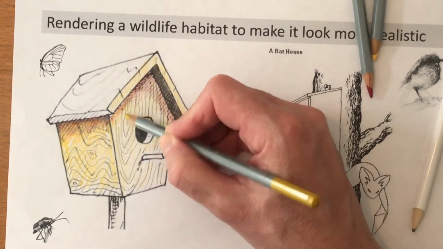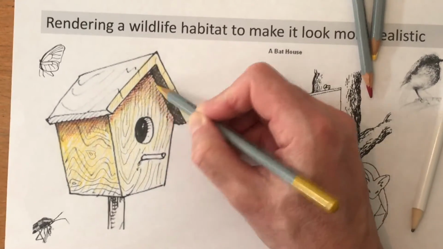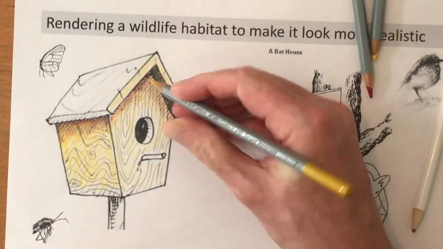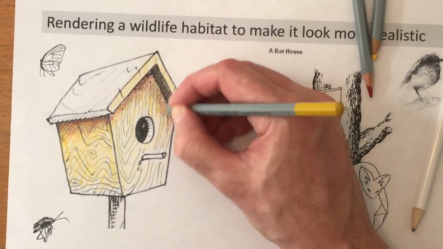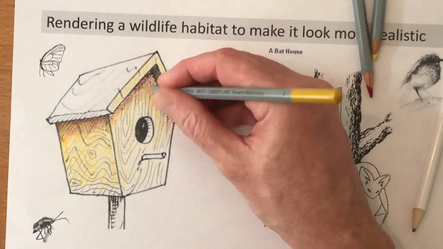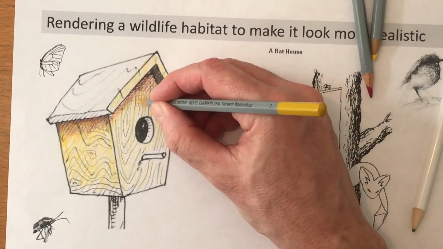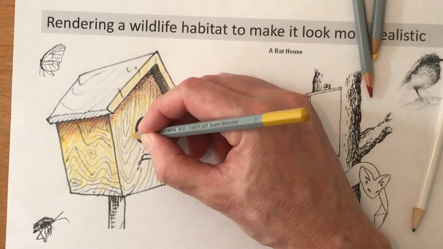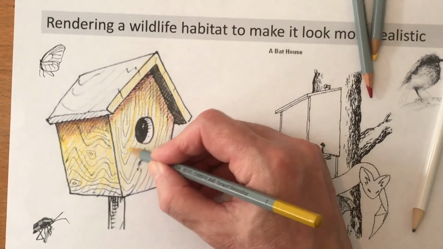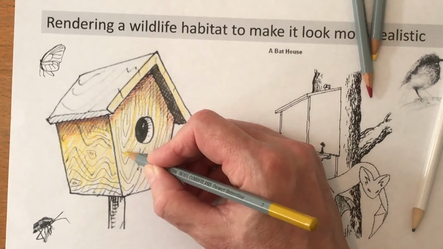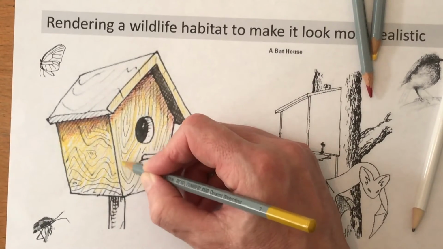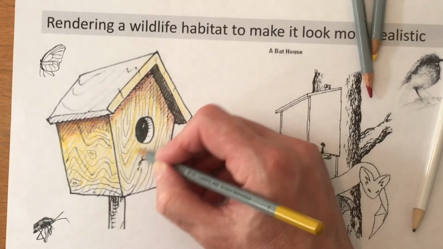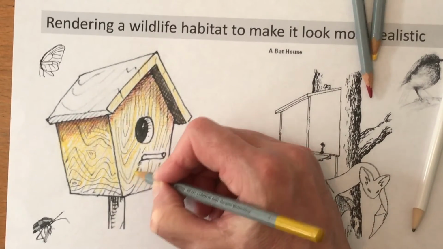Go in with a slightly darker yellow colour pencil. Now I'm just going around some of the grain, some of these areas of wood grain, I'm just going to go around the shapes a little bit more.